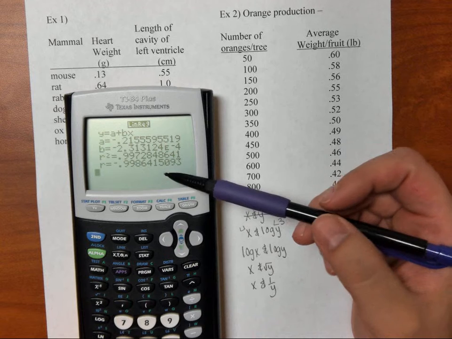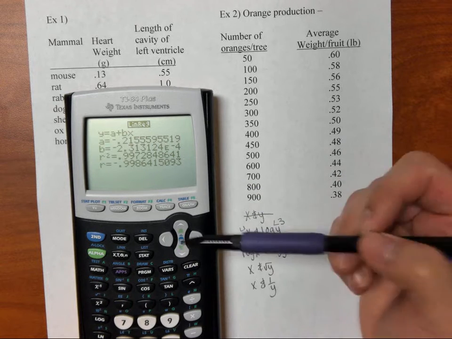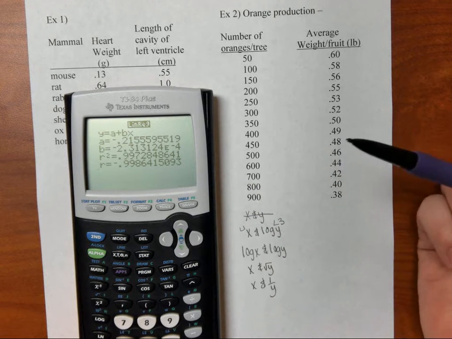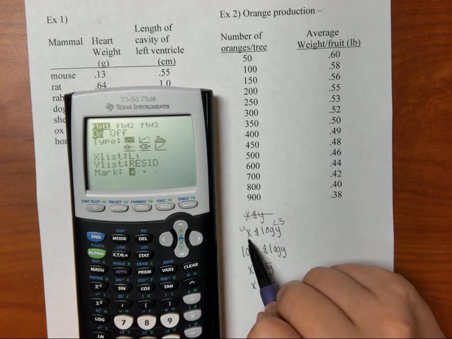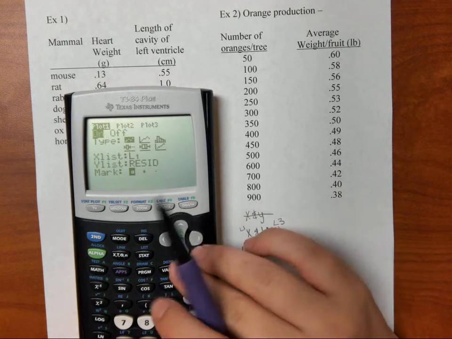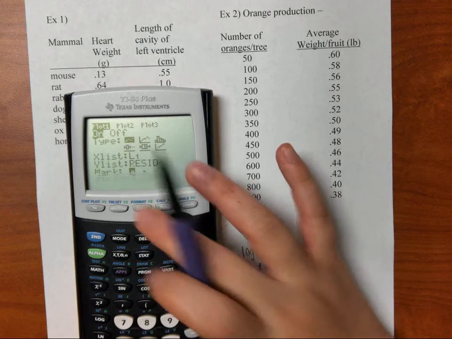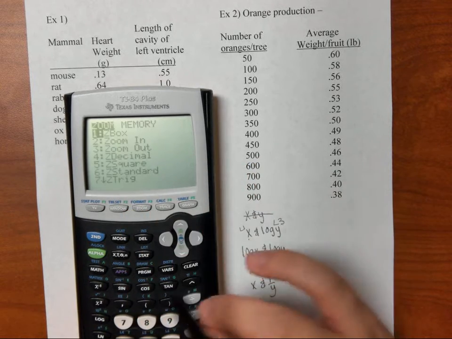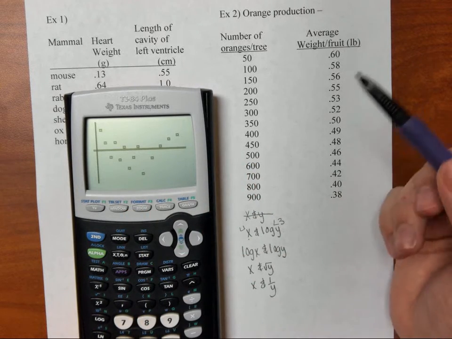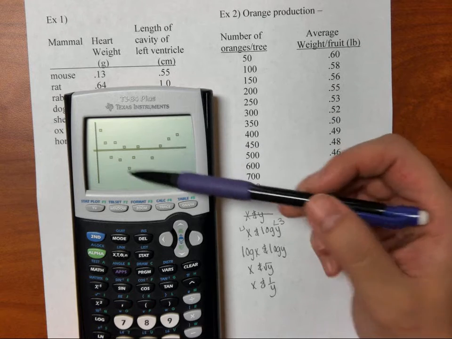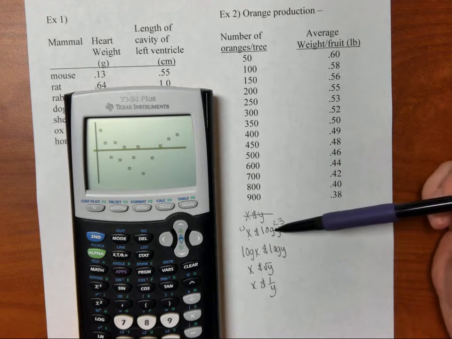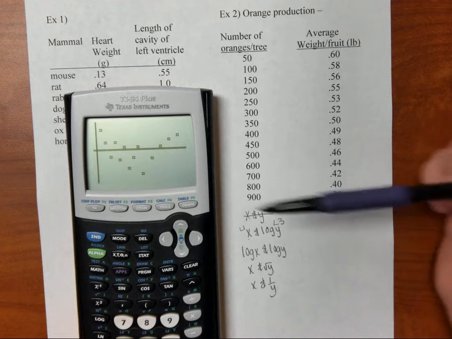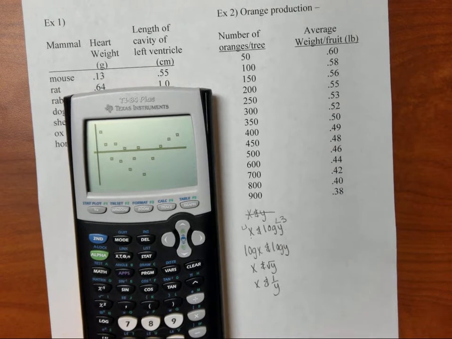Calculate. The R is pretty similar, but remember I need to look at the residuals to determine if it's appropriate. For my residuals, I want it to be the x's, which are L1, and the residuals. They're going to be different residuals, so I have to zoom 9 again. That looks a little bit more random, but it's still kind of got that pattern to it. So I'm not going to cross it out just yet, but I think I could do better than this graph.